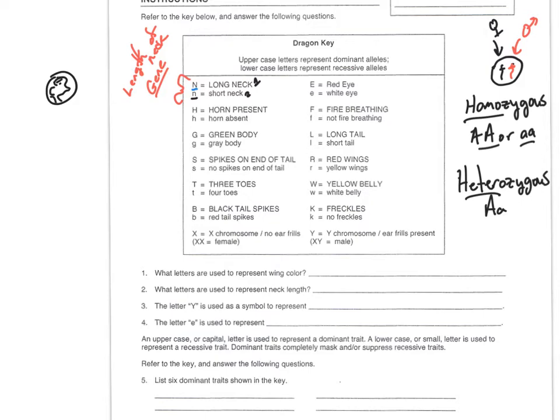You're flipping it, heads or tails, and heads equals the dominant form, the big letter, and tails represents the recessive. It really doesn't matter if it's heads or tails, but one side's going to be dominant, the other side's going to be recessive. You're going to keep it consistent, and then you're going to come up with what letters your particular dragon has.